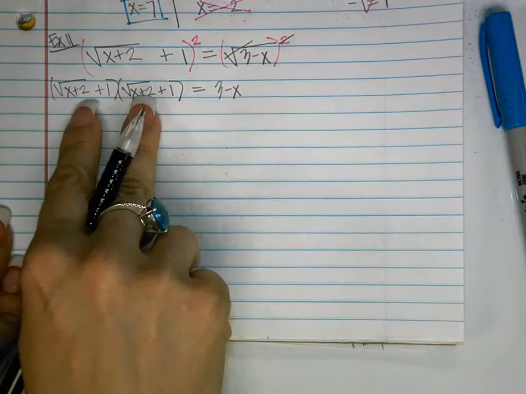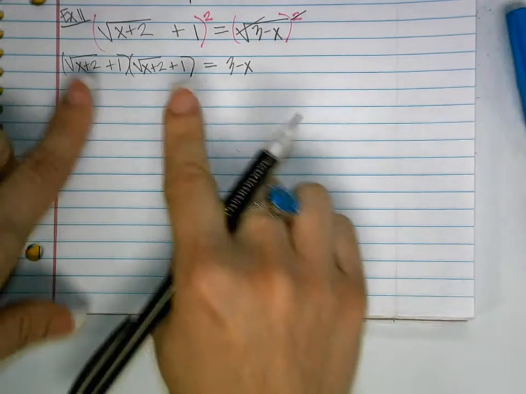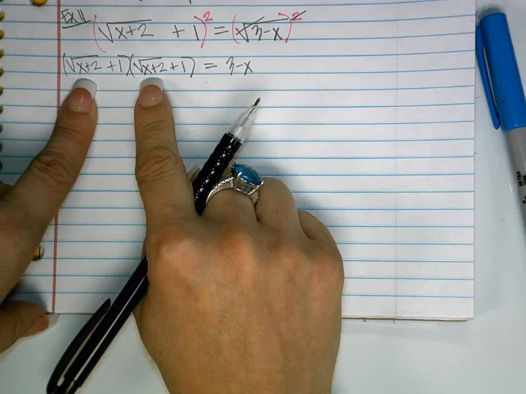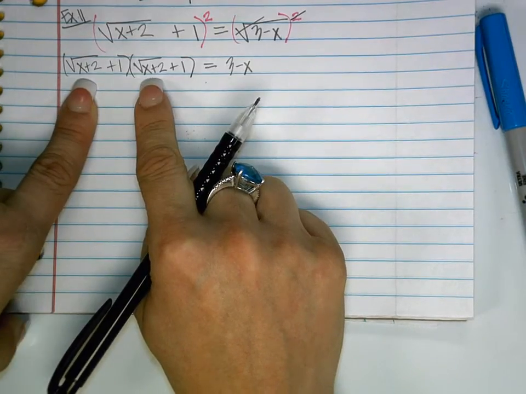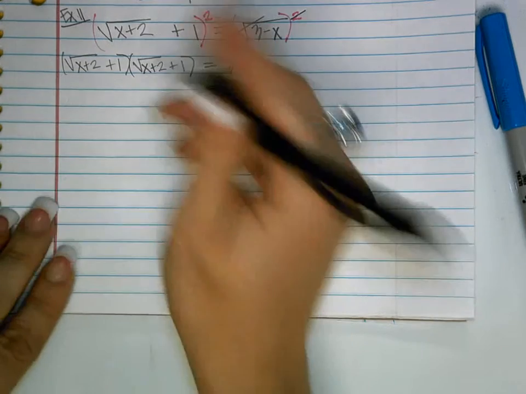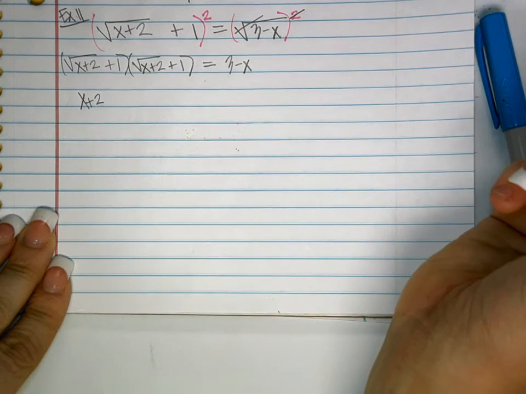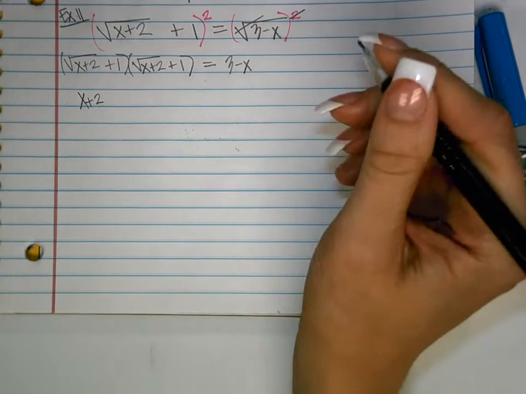Okay, you can FOIL these together. When I FOIL these together, what is root x plus 2 times root x plus 2? If I have two of the exact same thing underneath the radical, it makes a pair, so you drop the radical.